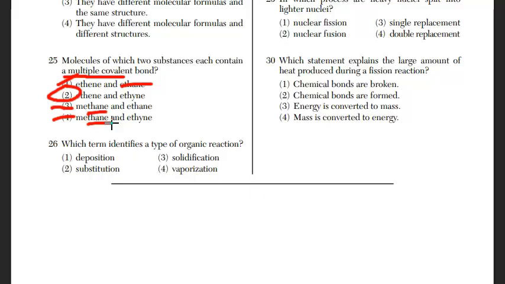For 26, which term identifies a type of organic reaction? There is a basket of reactions that you need to know when it comes to the organic unit. They're on my review sheet. If you don't know them already, check it out. I'll put the link in the description. I still have that webpage up. I haven't done a lot to it in a long time, but the review sheets are still there.